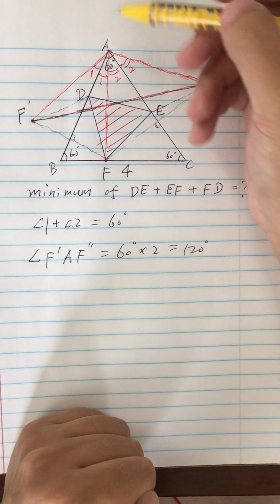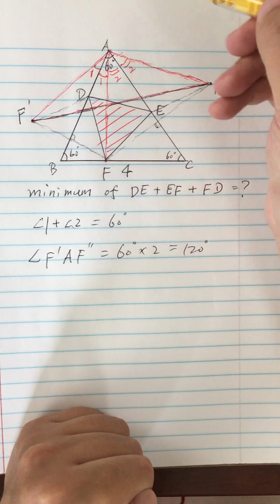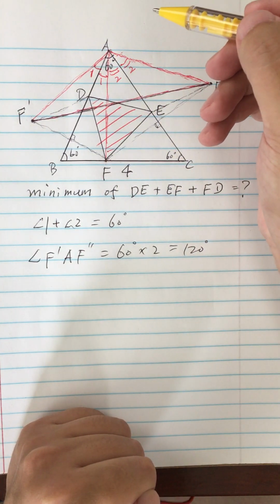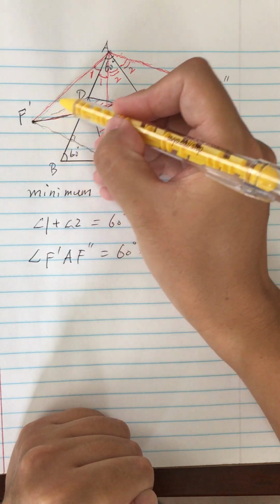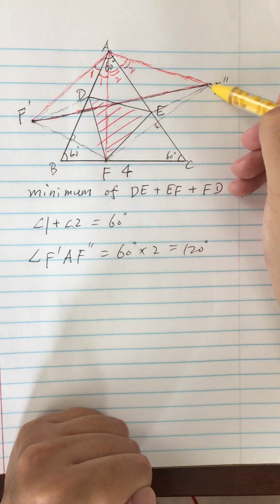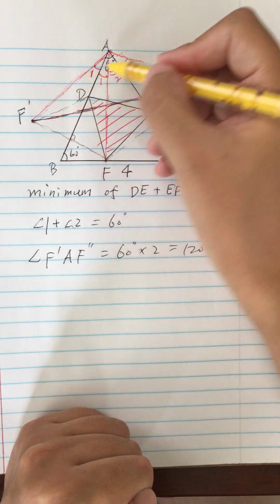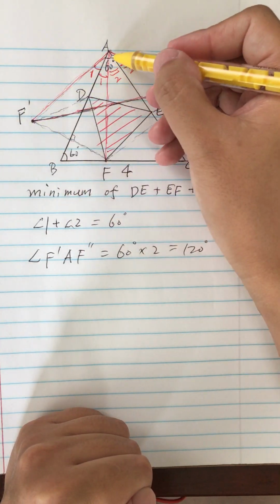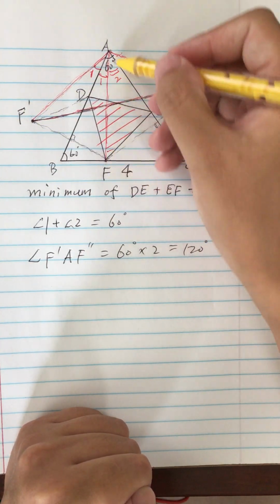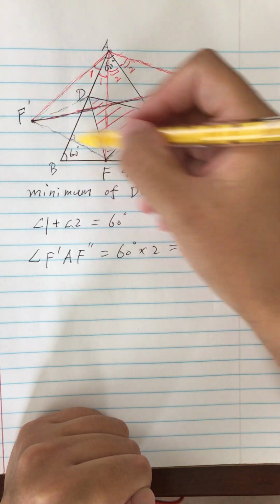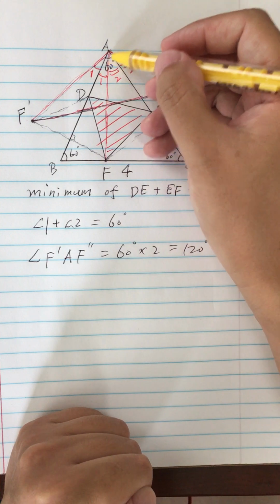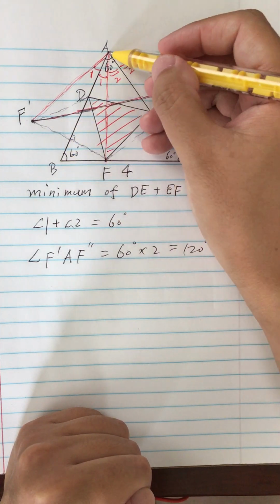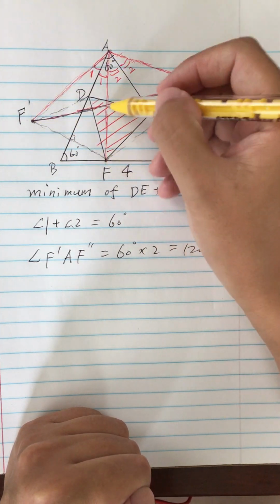And now let's look at this edge, and this edge. AF prime is going to equal AF, because F prime and F are symmetrical with respect to each other, and the symmetry axis is AB.